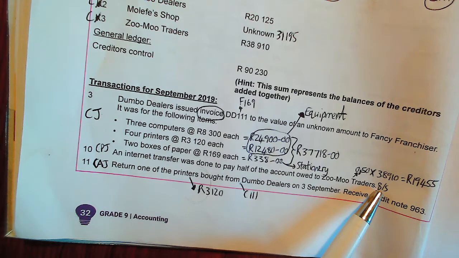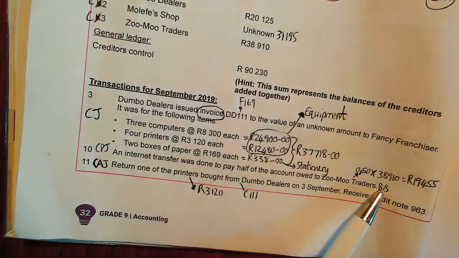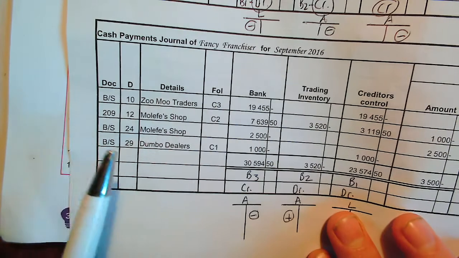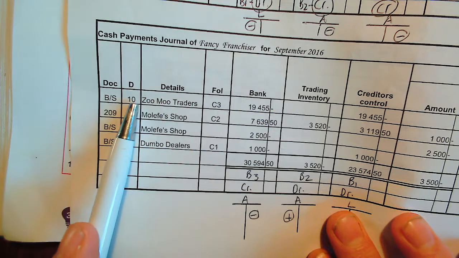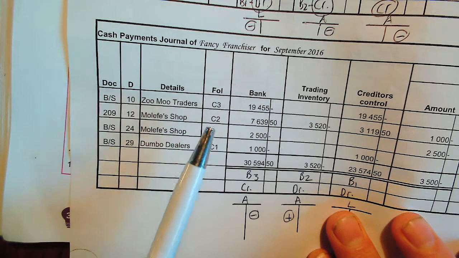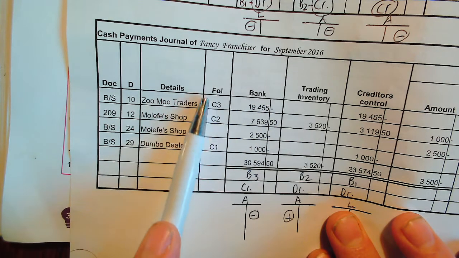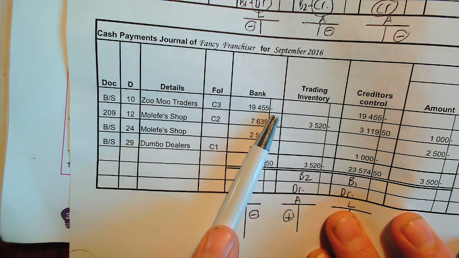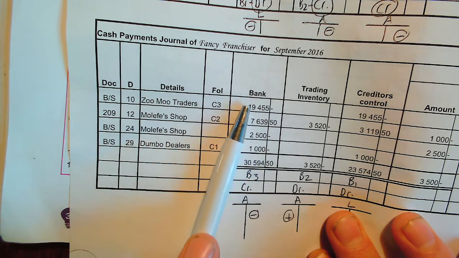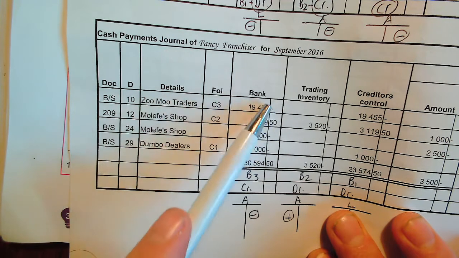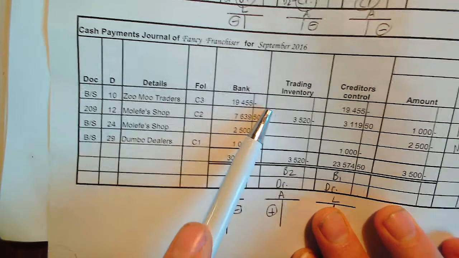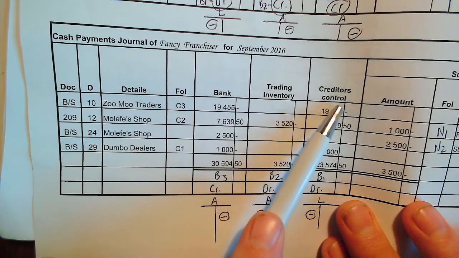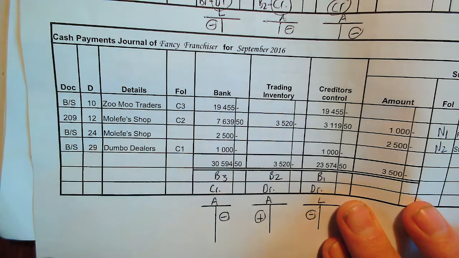So I'm just going to look at the CPJ, and then you will see it. Bank statement, the 10th, Zumu traders, C3, because it's creditor number 3, and there's 19,455 in the bank. What are we paying? We're paying the account of someone. So if we're paying the account, it means we're paying a creditor. So we put it in the creditor's control account, 19,455. Okay, so that was the 10th.